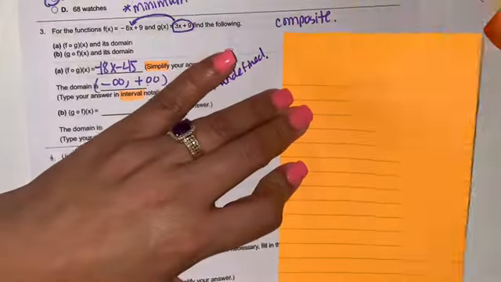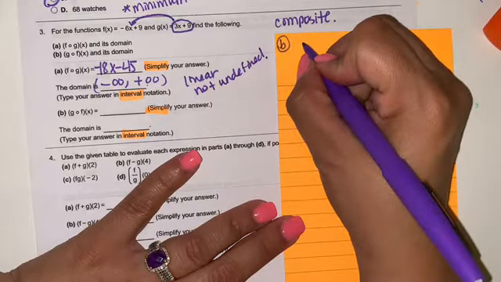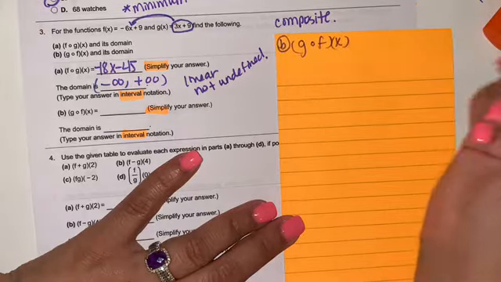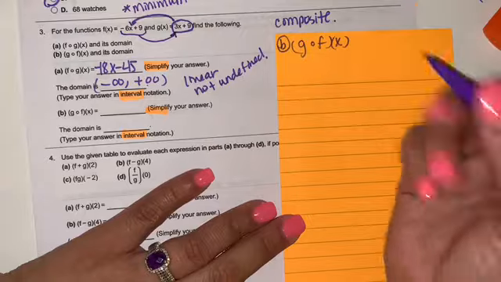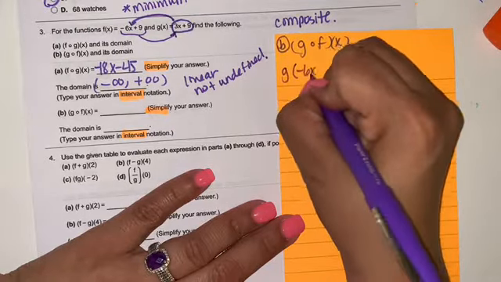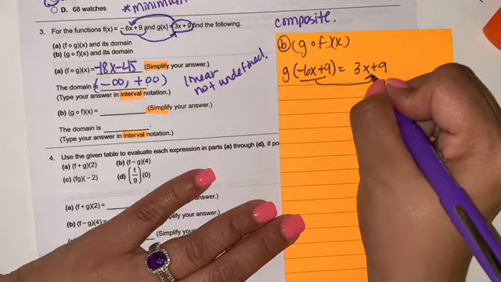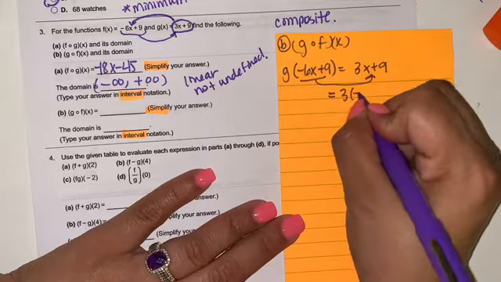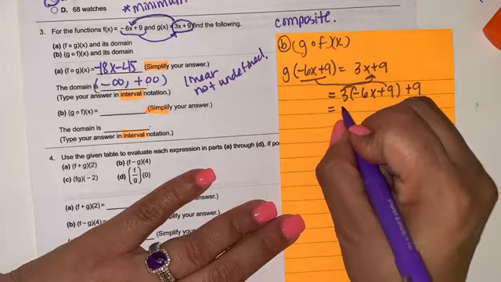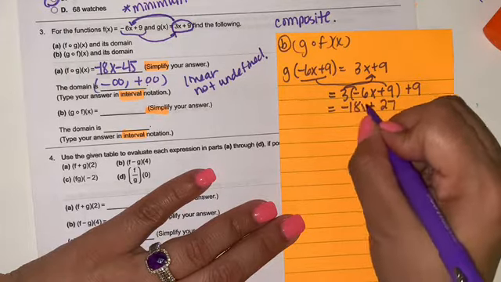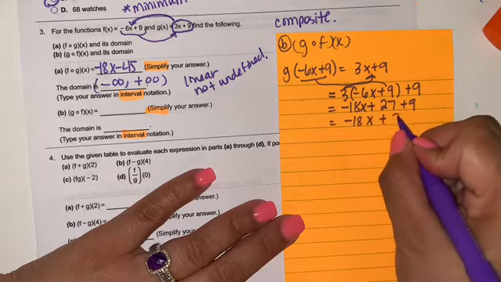You kind of assume the same thing with part B. So let's do it again. So part B, we have g of f of x, which means that the f of x is going to substitute wherever I see the x in the g. So it looks like g of negative 6x plus 9 equals 3x plus 9. This entire expression will be substituted for the x. So that's going to equal 3 times negative 6x plus 9, plus 9. I'm going to distribute the 3: negative 18x plus 27 plus 9. That's going to give me negative 18x plus 36.